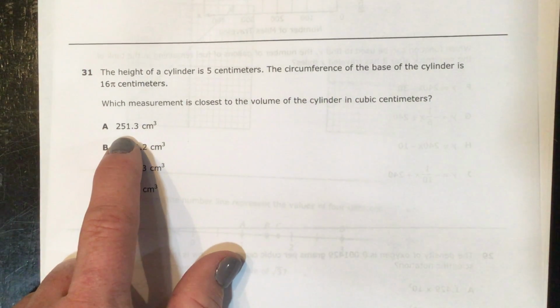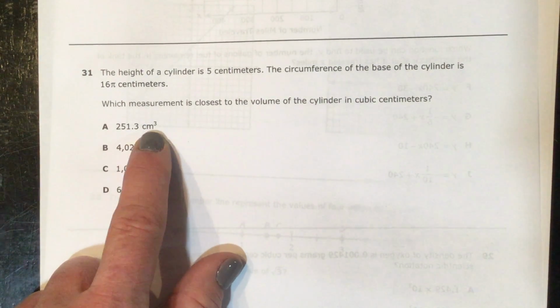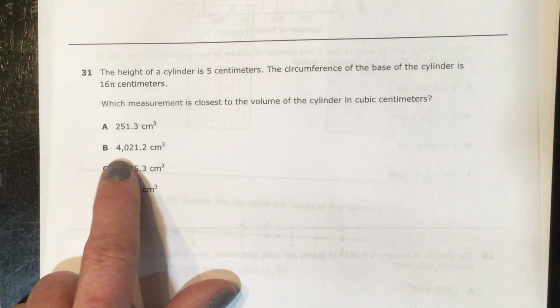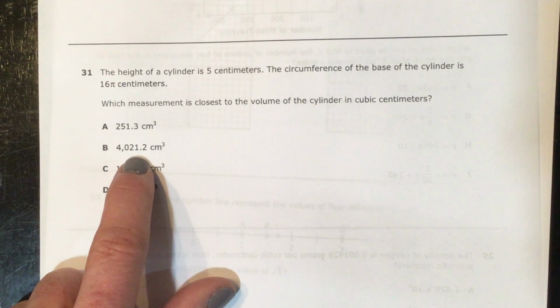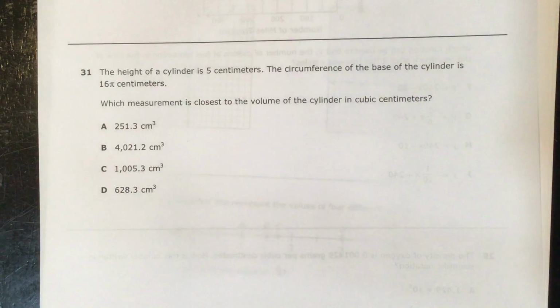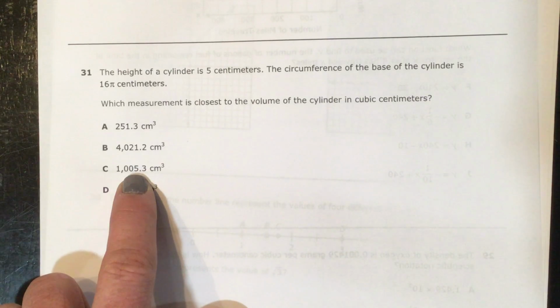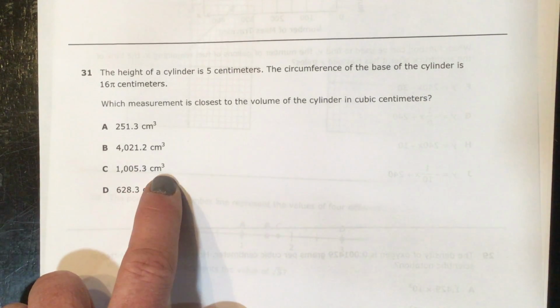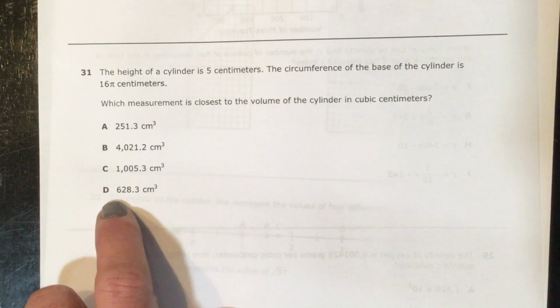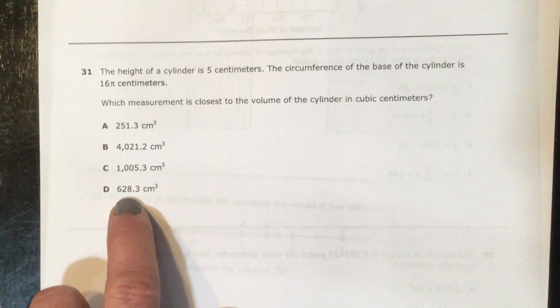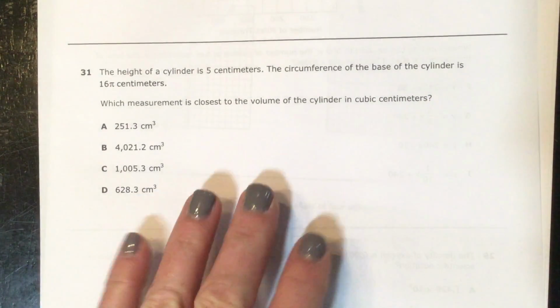A. 251.3 centimeters cubed. B. 4,021.2 centimeters cubed. C. 1,005.3 centimeters cubed. D. 628.3 centimeters cubed.